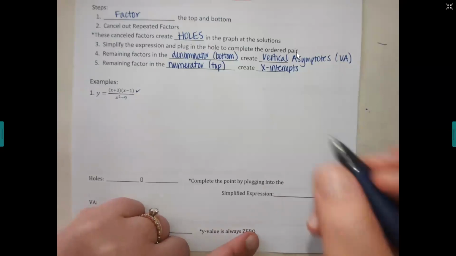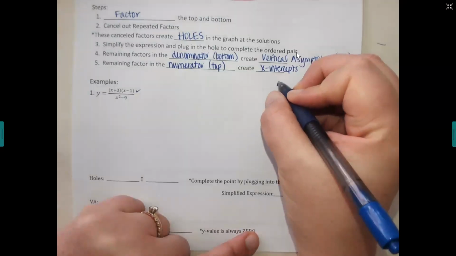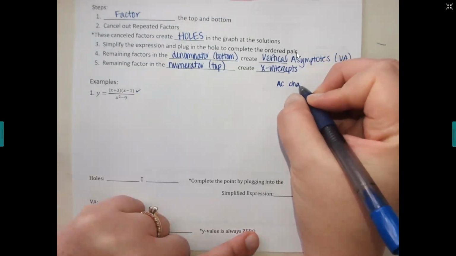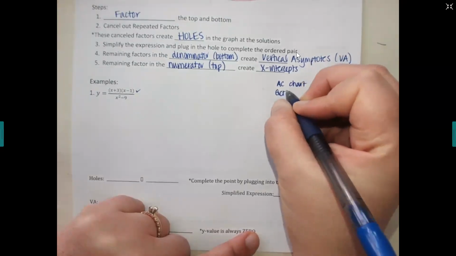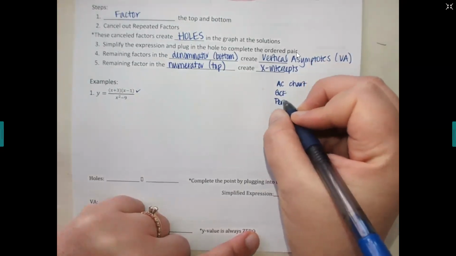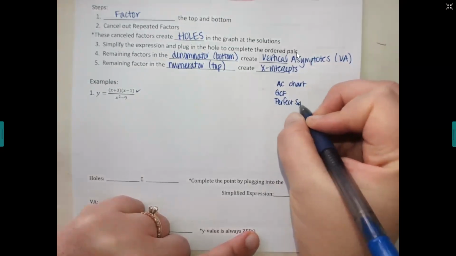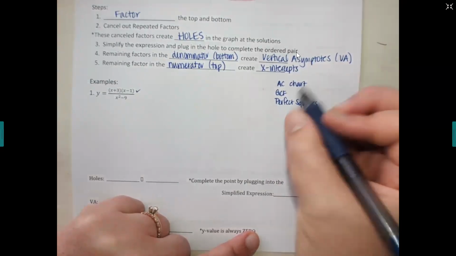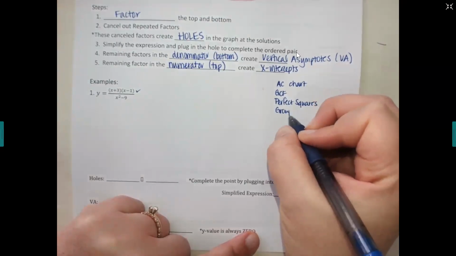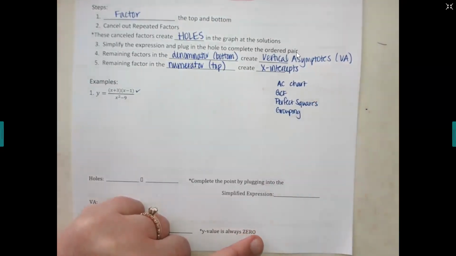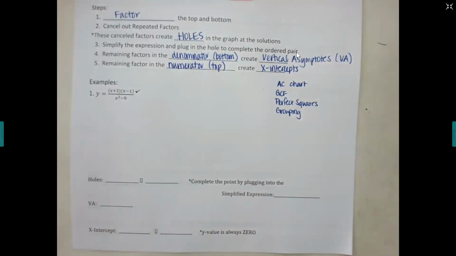Now you have 4 ways to factor. You can do the AC chart, you can do GCF, and you can do perfect squares. The fourth type that we learned is grouping. And if I remember correctly, that type isn't on this homework, but it'll come up later. So look at the bottom expression and tell me what type of factoring would work for that piece.